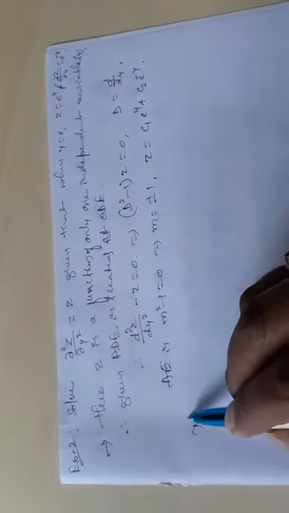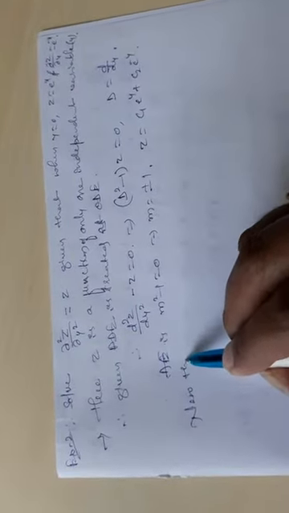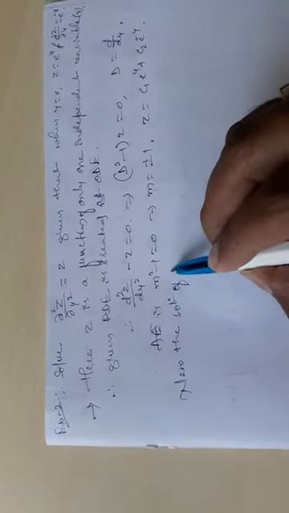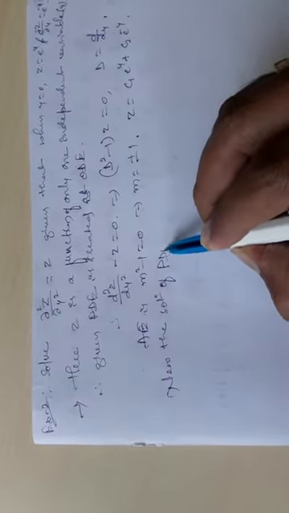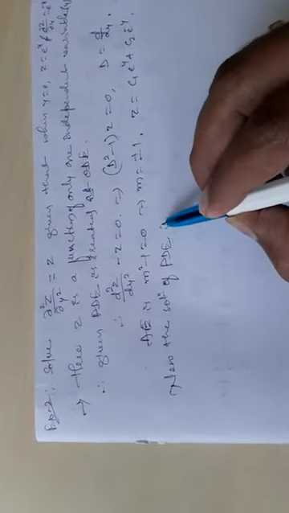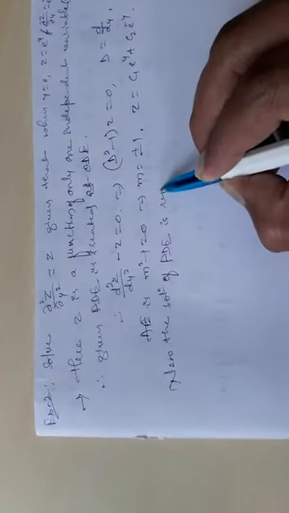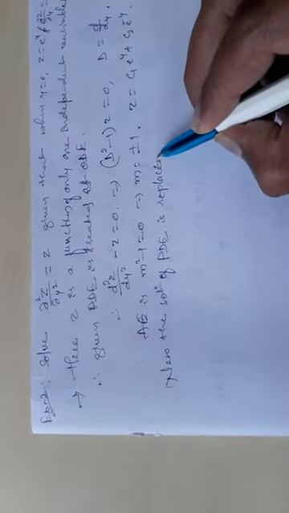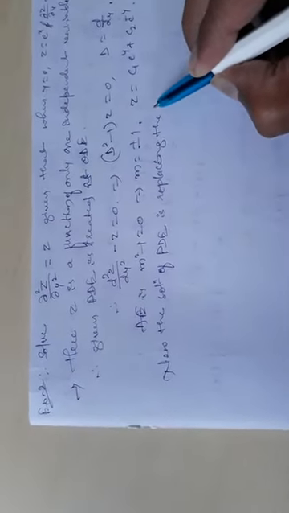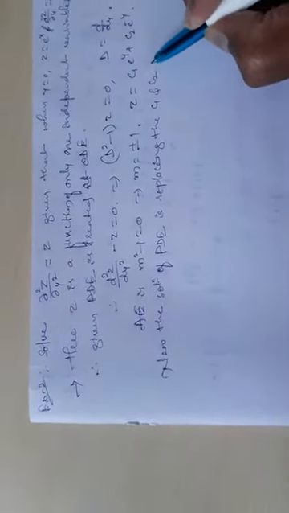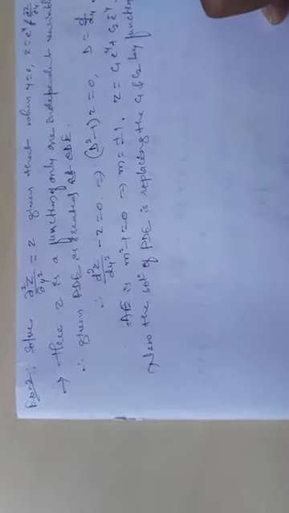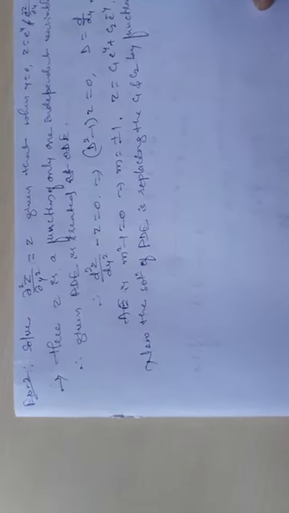Now, the solution of the PDE is obtained by replacing c1 and c2 by functions of x.